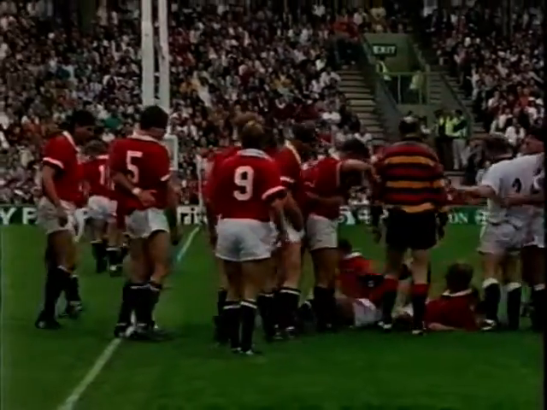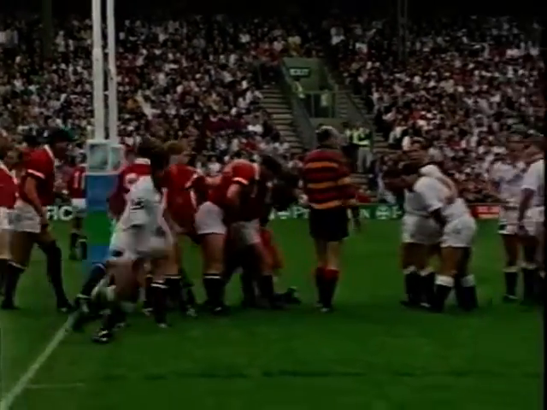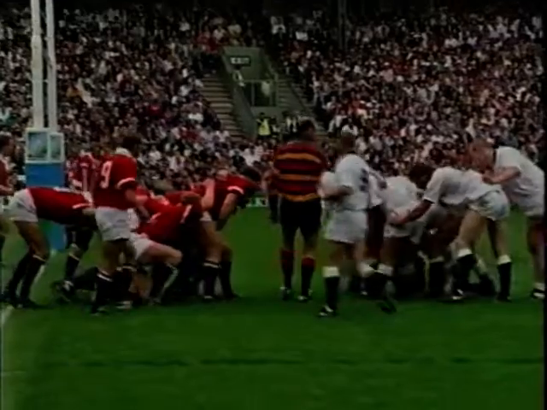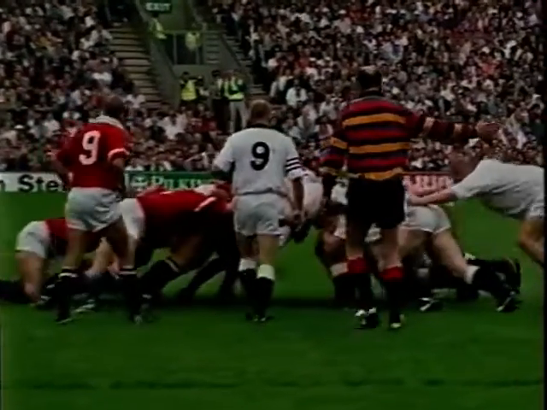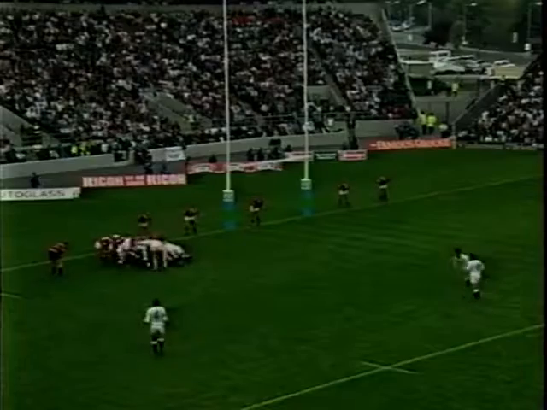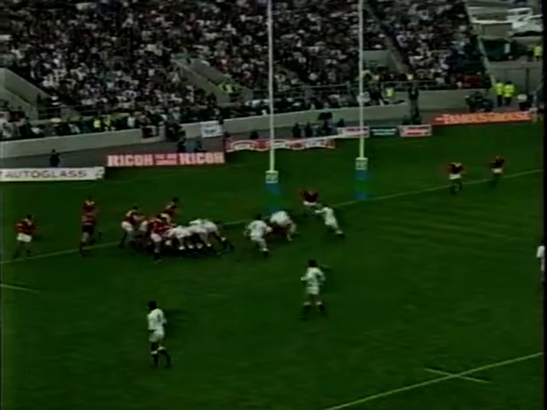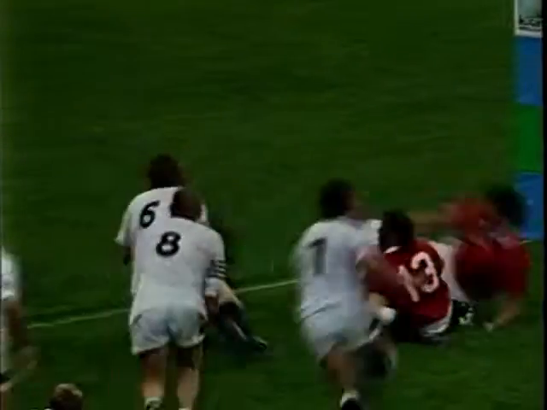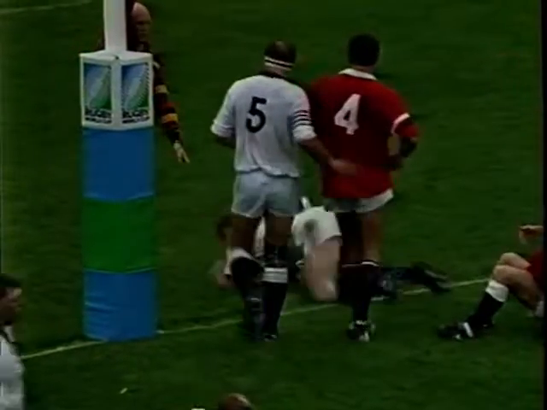I think it was David Campese who was saying that if Rory wanted the ball, he'd have to come and get it, and he certainly did there, and he's nearly in for a try. Well, what are they going to call this time? This is Richards and Hill. Hill now. Hill back inside. That's a try for Skinner.